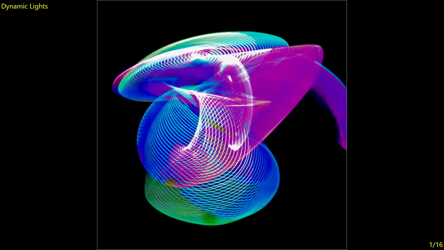Can you remove this thing? I'm trying to figure out how to get rid of this. You can't get rid of it. Maybe you can drag it in. Actually, you should be able to get rid of it. Here we go. There we go.